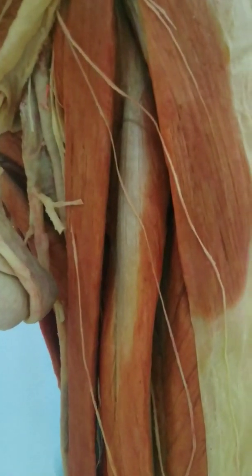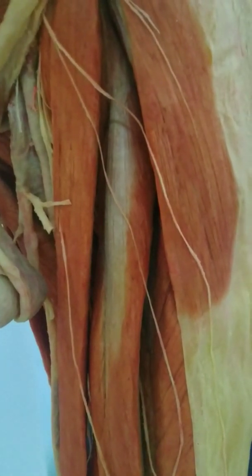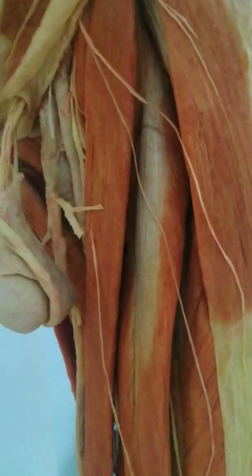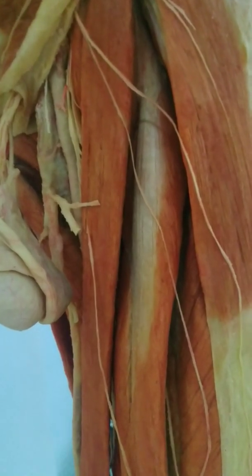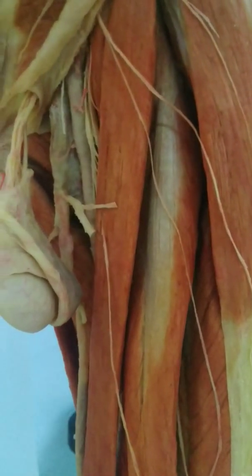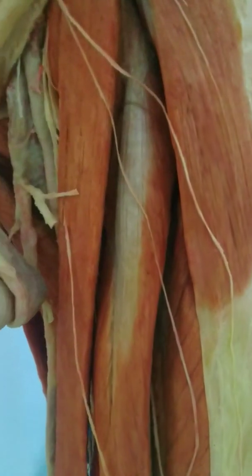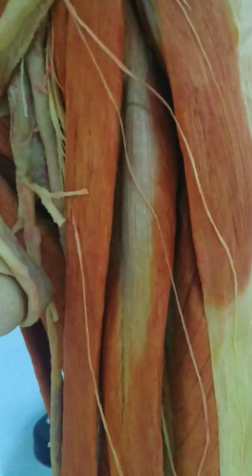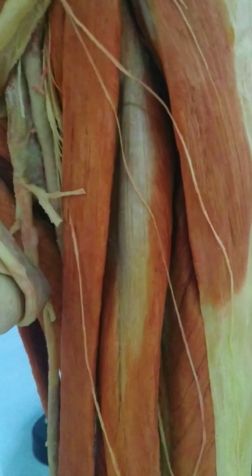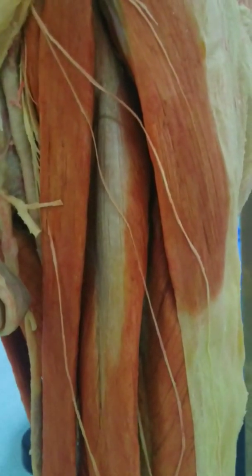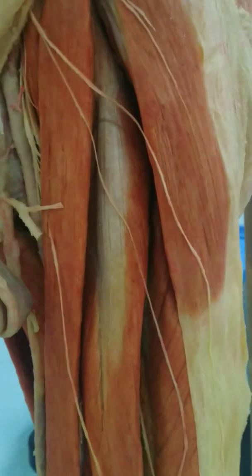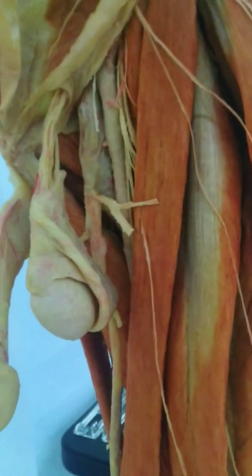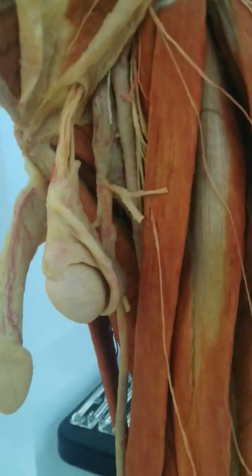We can also call the anterior compartment the extensor compartment because it contains the quadriceps group of muscles for extension of the knee joint. The medial compartment is occupied by adductor muscles of the hip, while the posterior compartment is occupied by knee flexor muscles. They also contribute to hip extension. So let's start with the anterior compartment right here.